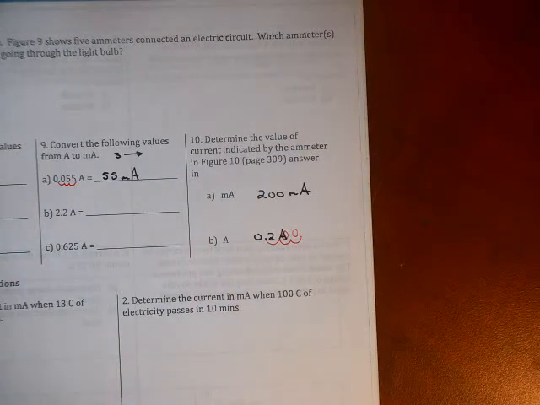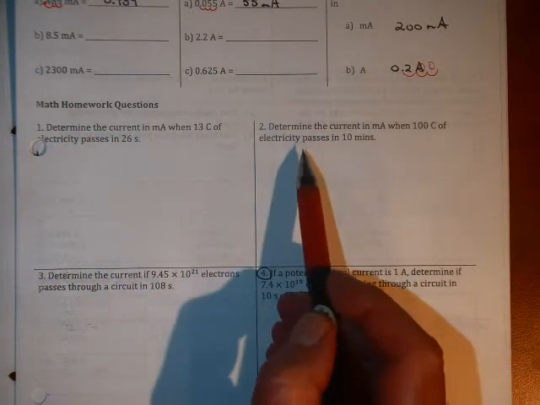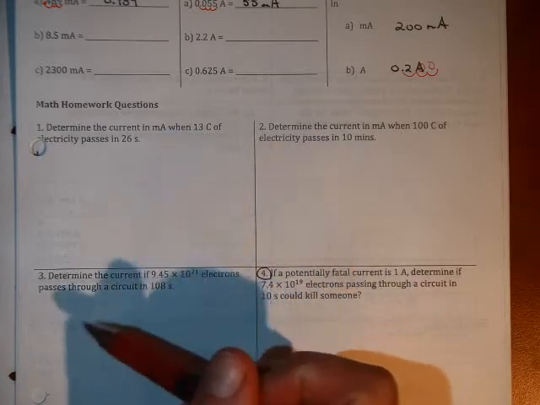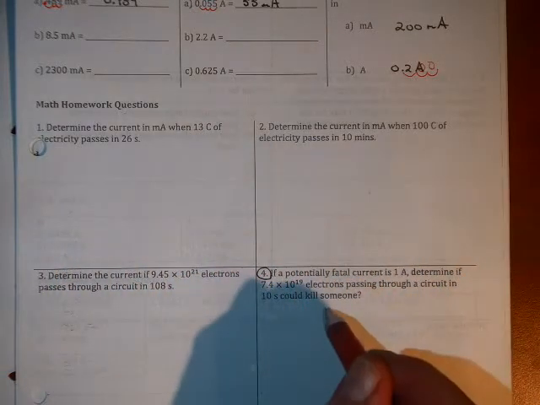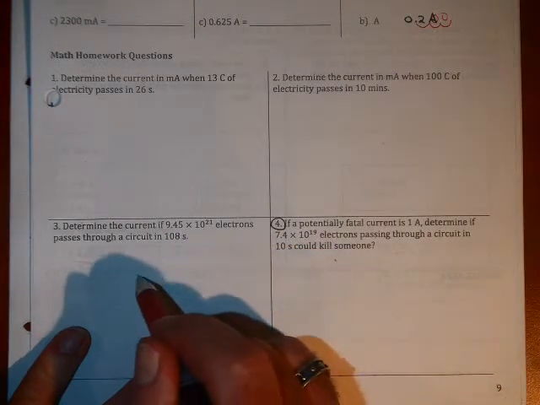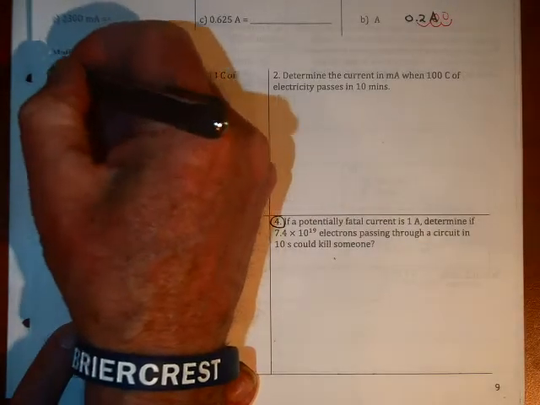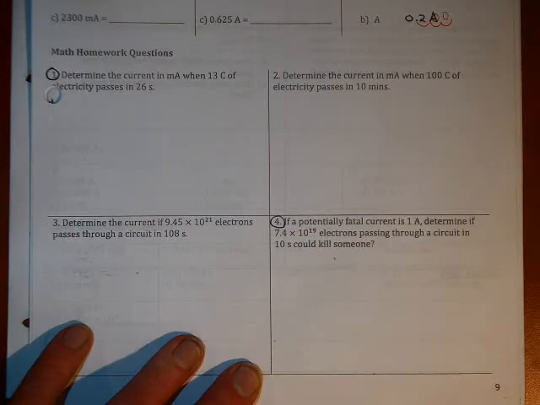Okay, this is when our calculator is going to come in handy. This is what I like to do: I'll walk you through one, and then I'm going to get you to do the next. I'm going to do 1 and 4, and you're going to do 2 and 3. So let's do number 1 first.